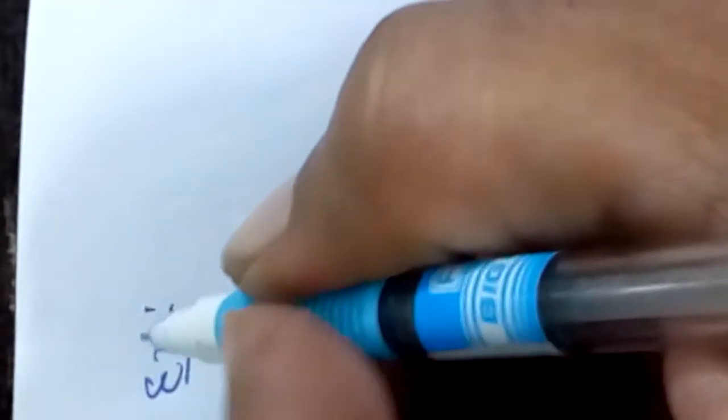Let me give a hint to understand the need for smaller units of capacitance. For example, let us look at the capacity of the earth. I am taking it as a spherical shell.